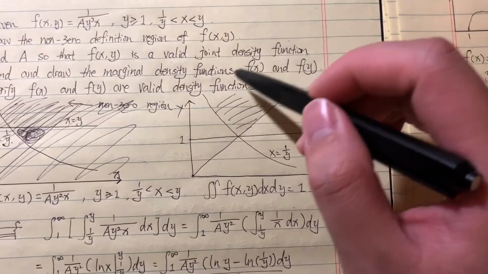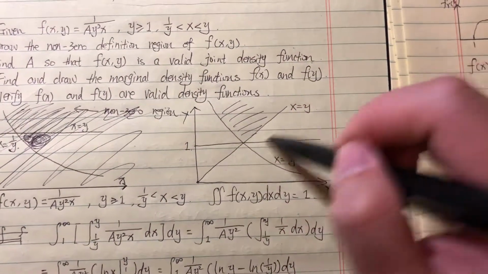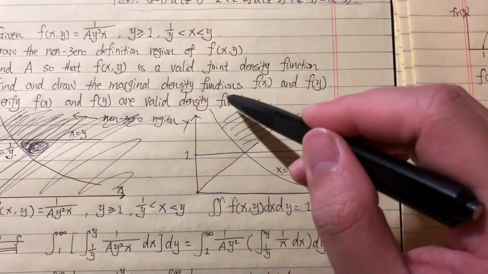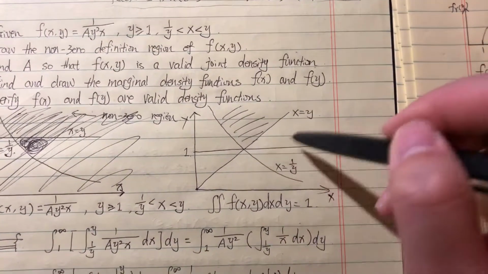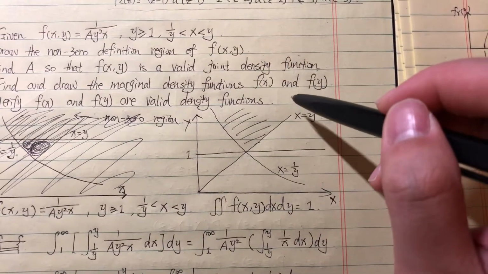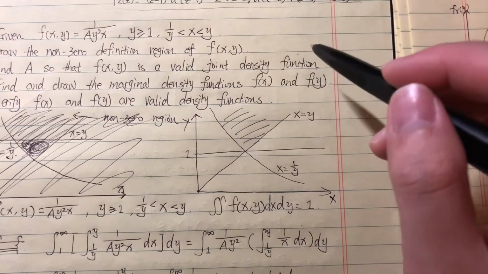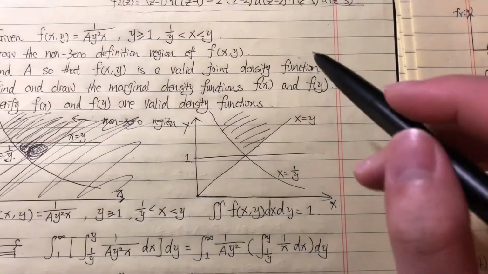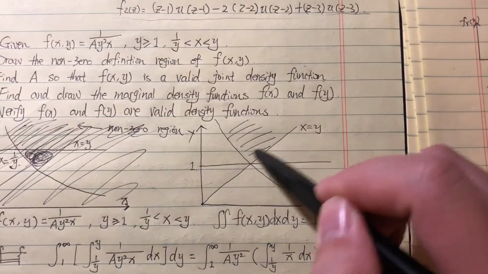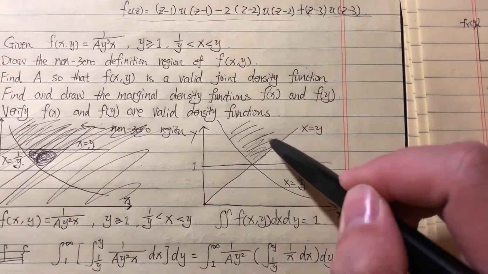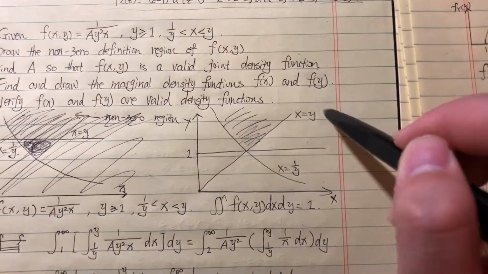And when y is larger than 1, we have this shading area, and x is larger than 1 over y, so it is like this shading area, and x is smaller than y. So finally we get this area. This area is the non-zero region of f(x,y).